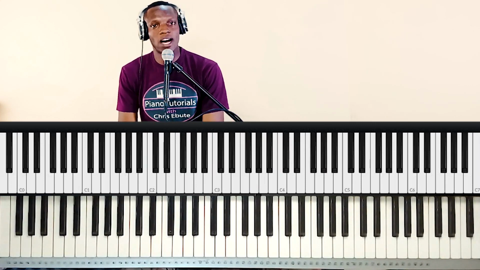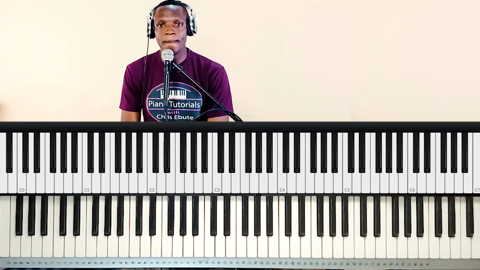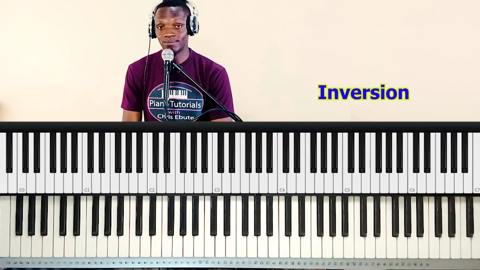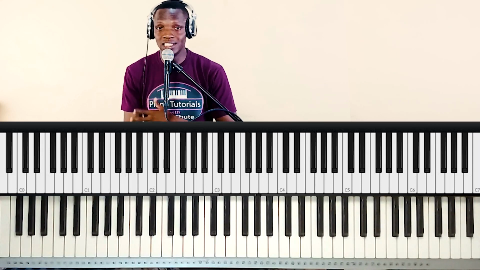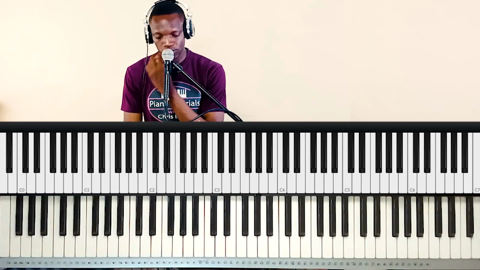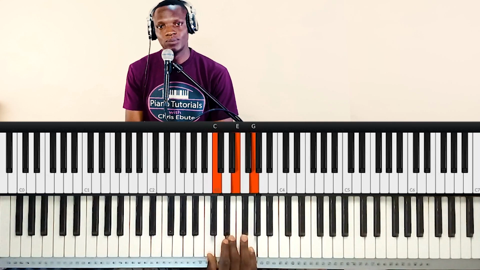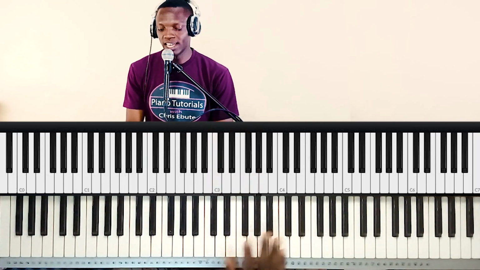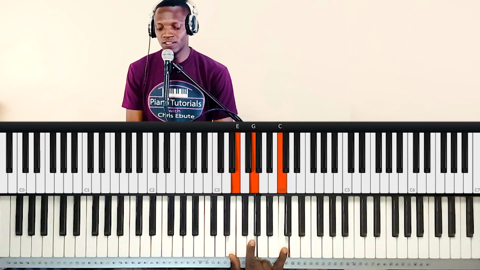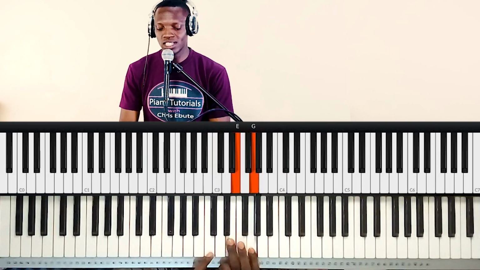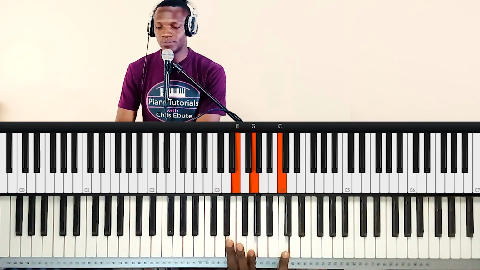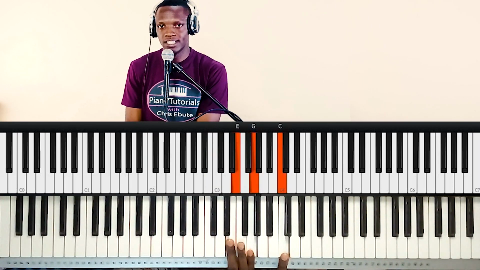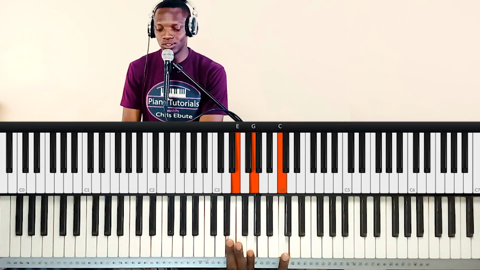Another thing I want to talk about is inversions. Inversion simply means playing a particular chord in different positions. So for instance, if I have the key of C, I can as well play the key of C like this. So what did I do different? This is the key of C. I just took the C to a higher octave and I played it. So it's still C, but in a different position or in a different inversion.